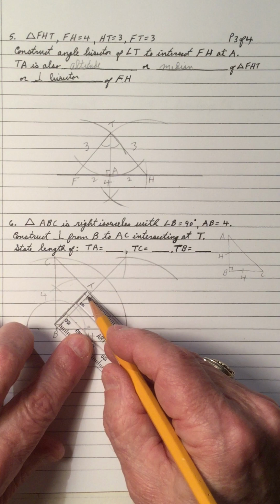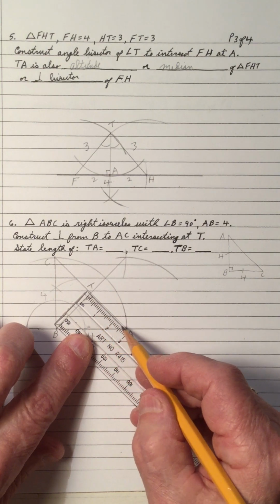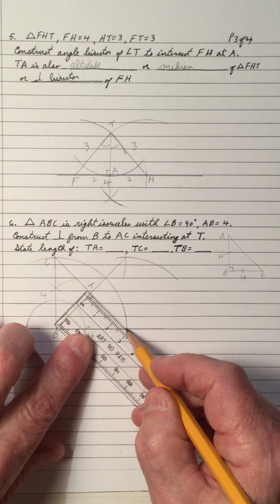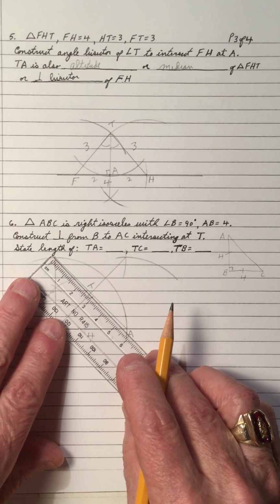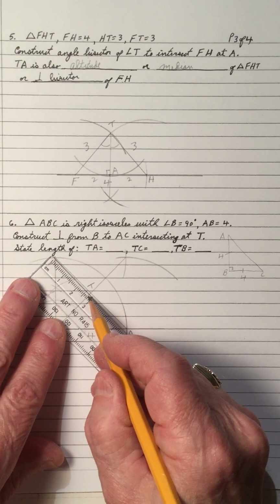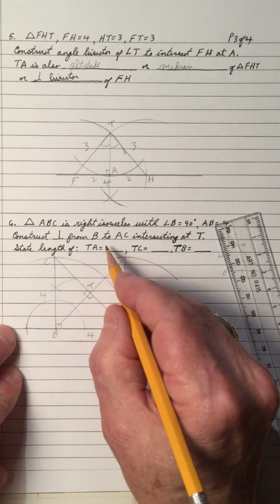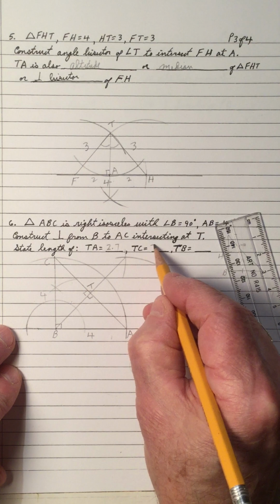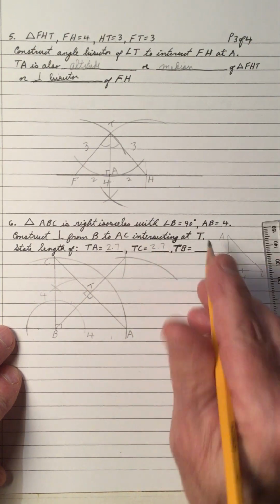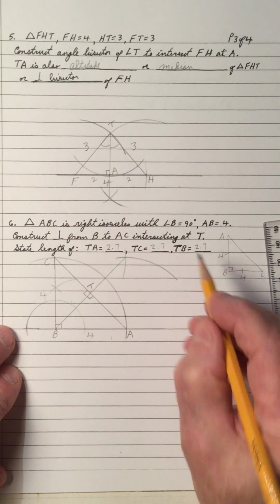I'm doing millimeters this time, which is 2.7 or 2.8 centimeters. And let's check this one. Again, we got 2.7 or 2.8. So they're all the same. It's 2.7 or 2.8. Each one of them is the same.